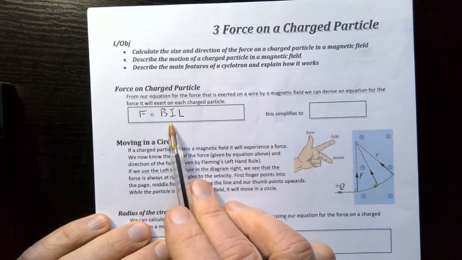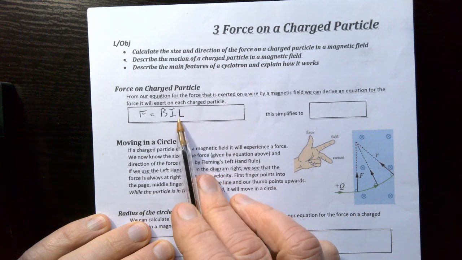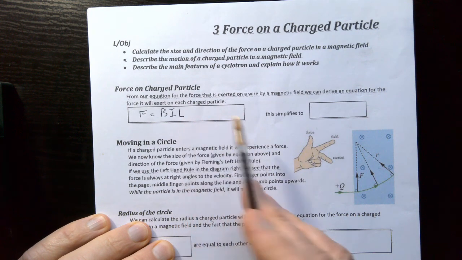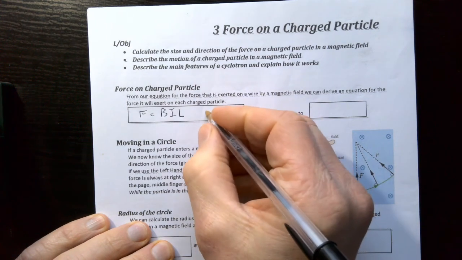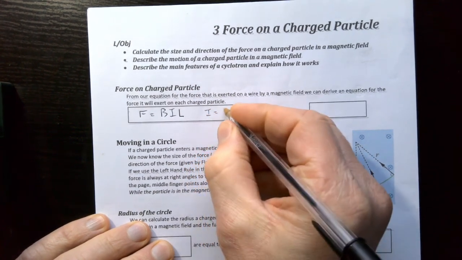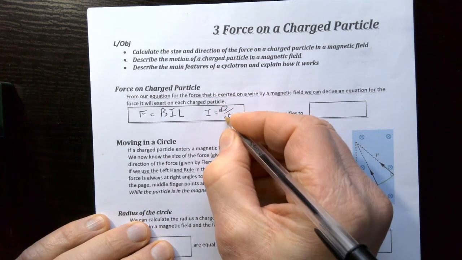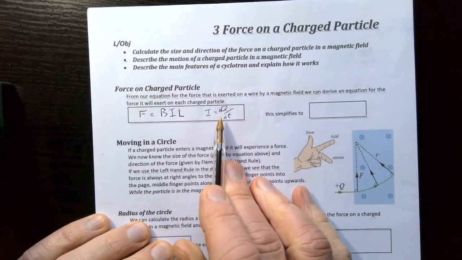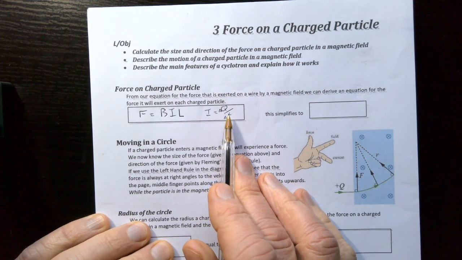So the current gives us the number of particles flowing through a cross-sectional area along a certain length of wire at an average drift velocity. If we simplify it to what we had before, I is Q over t, or dQ by dt, the rate of flow of charge.